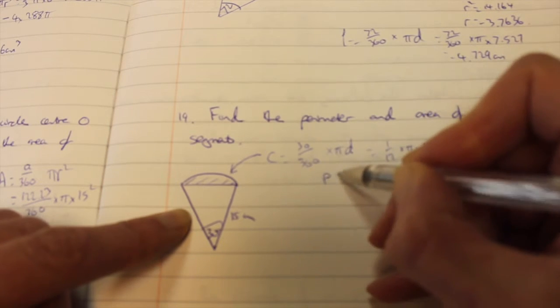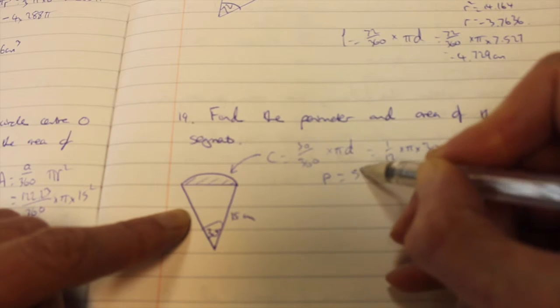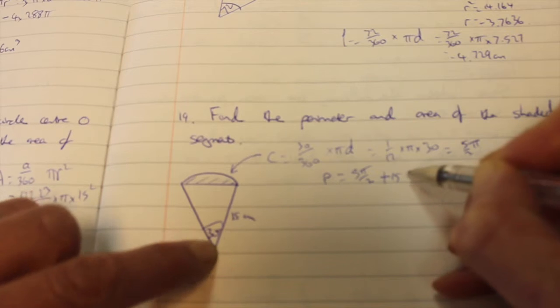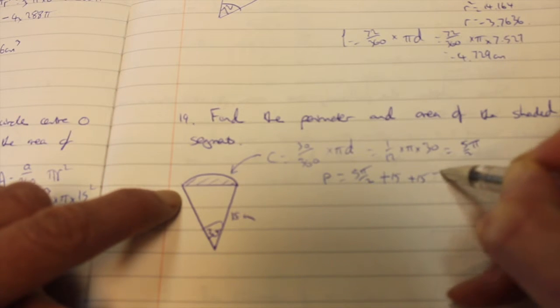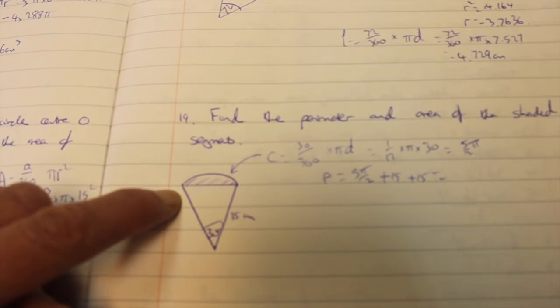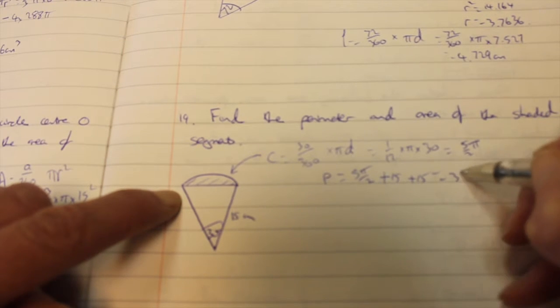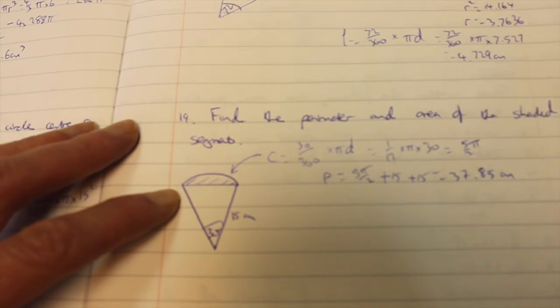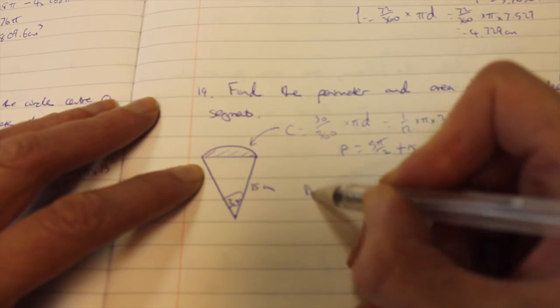So your perimeter is your 5 pi over 2 plus 15 plus 15. So altogether, giving that as a nice neat answer, you get 37.85 centimetres.